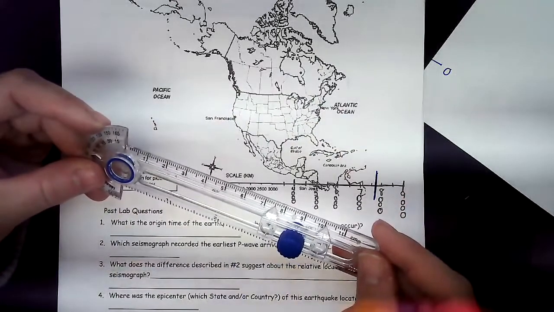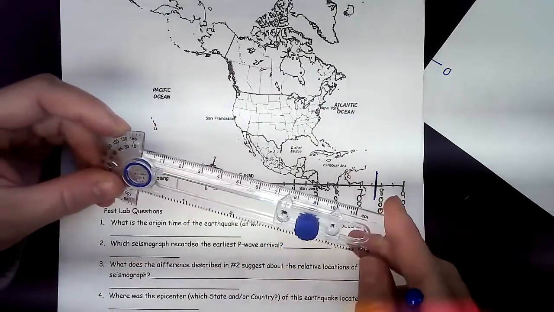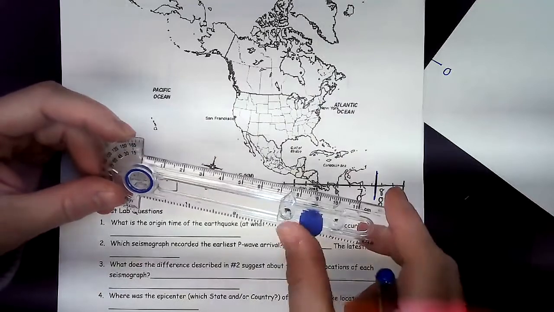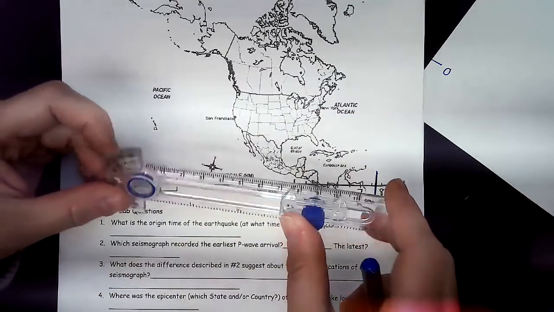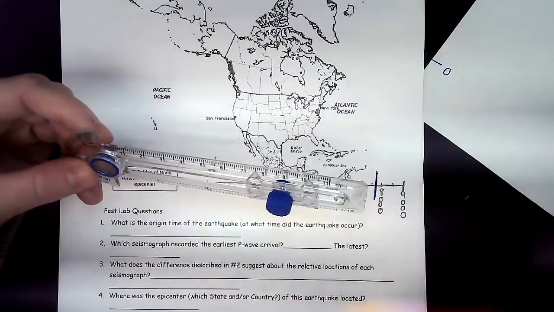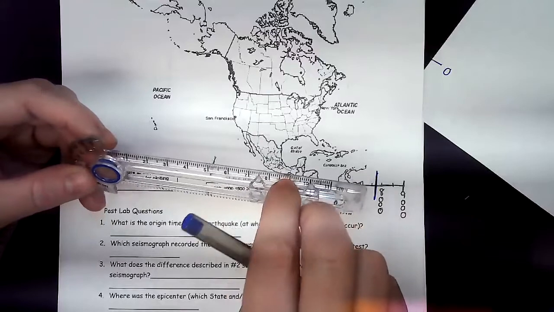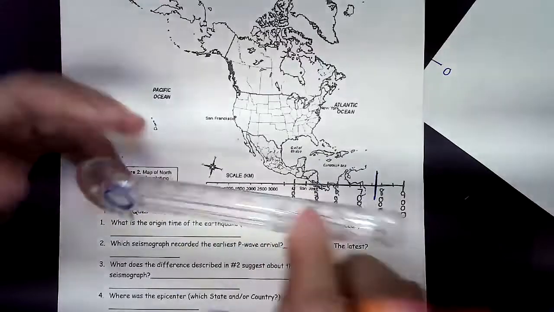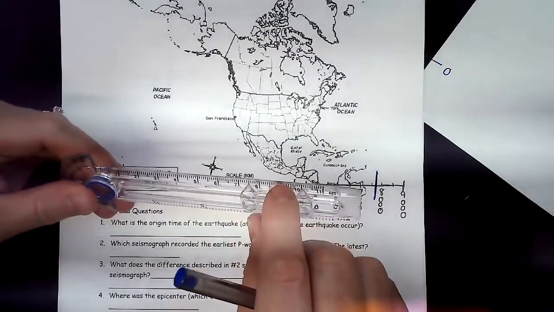Does anybody need help getting that part done? Some of your compasses are probably broken and you might not be able to tighten them down. If that's the case, come grab a different one. Yeah, they're really, really cheap compasses.